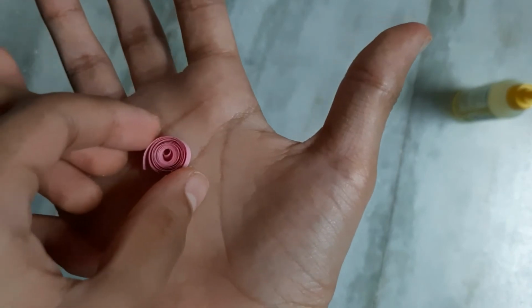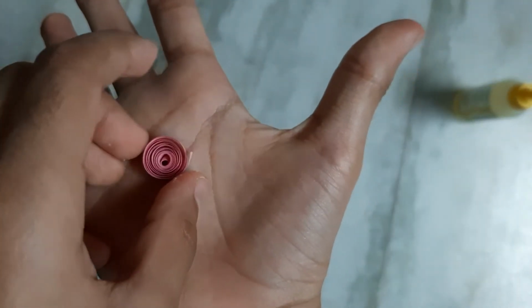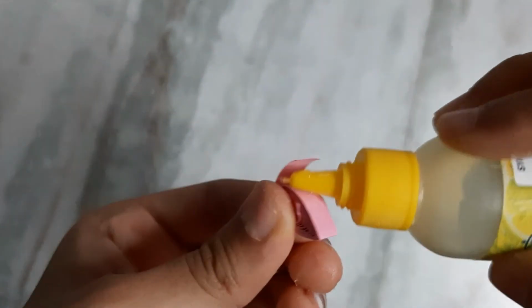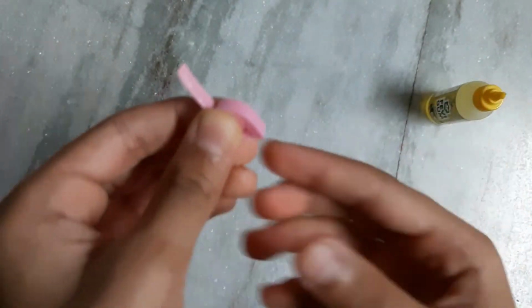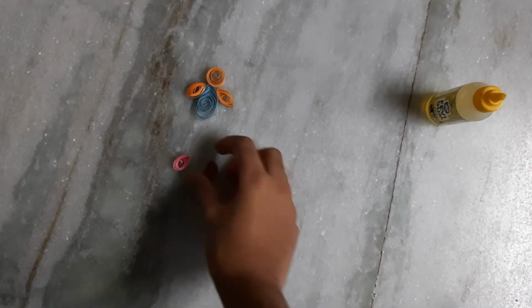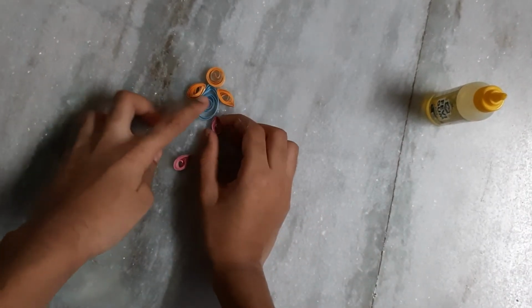Now do like this. Now the other leg is done. Now start sticking the legs to the body like this.